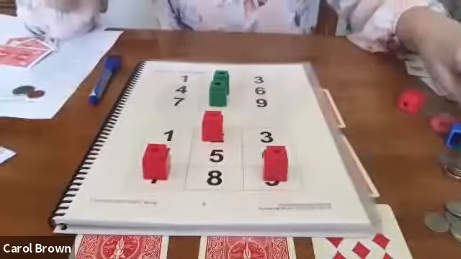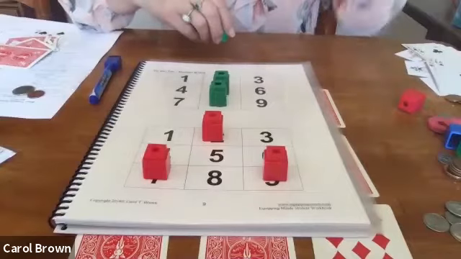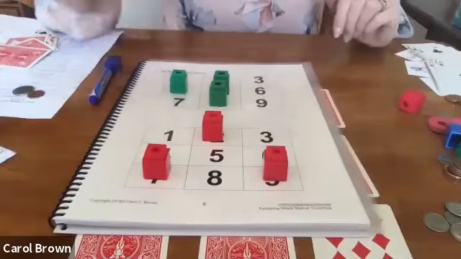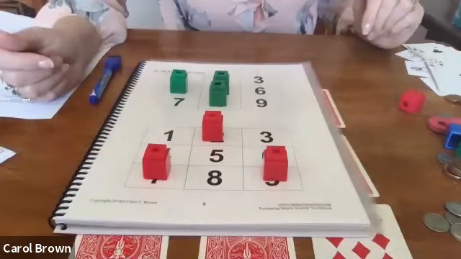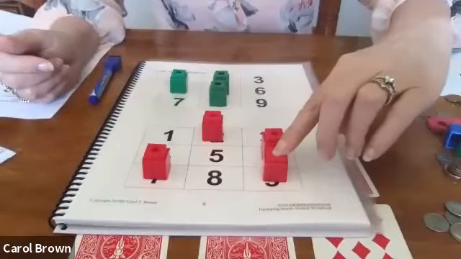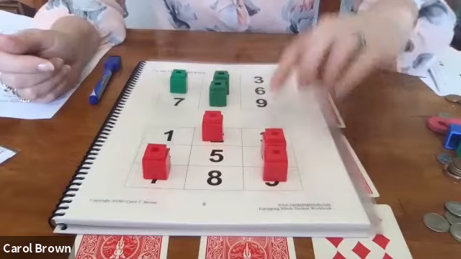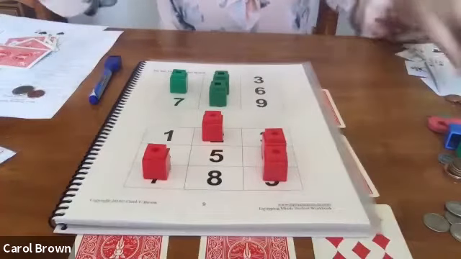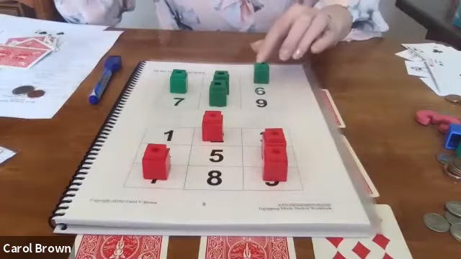So now I see myself on number 4. Rachel, where do you see yourself going? I see myself going on number 6. Okay, and because Rachel is on number 9 and number 6, I'm going to see myself on number 3 to block her.